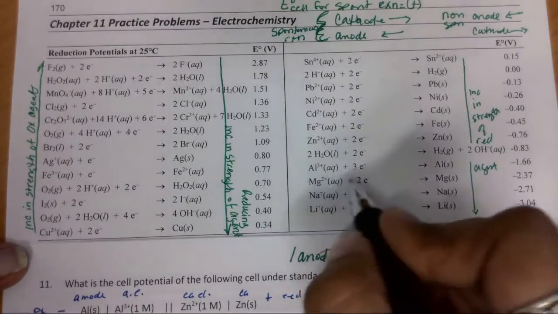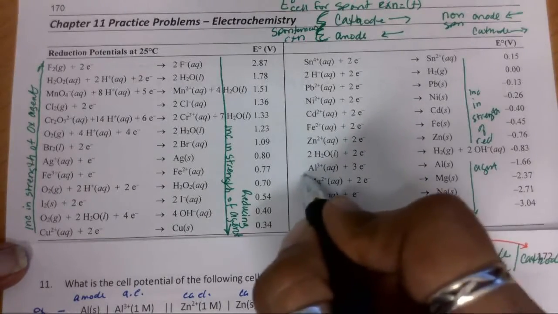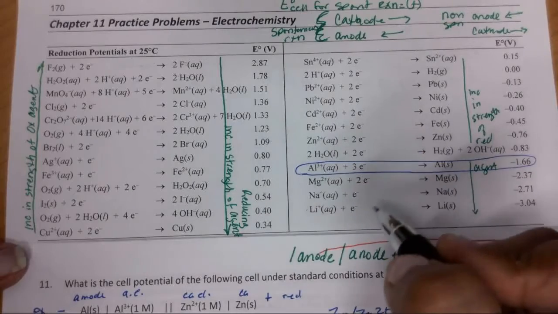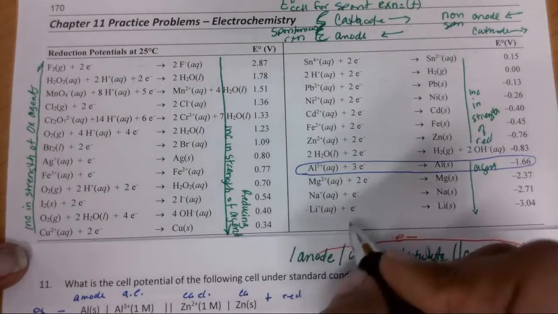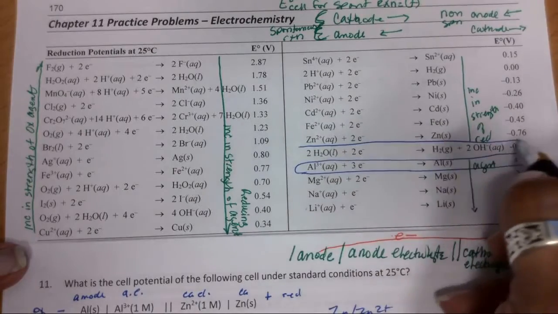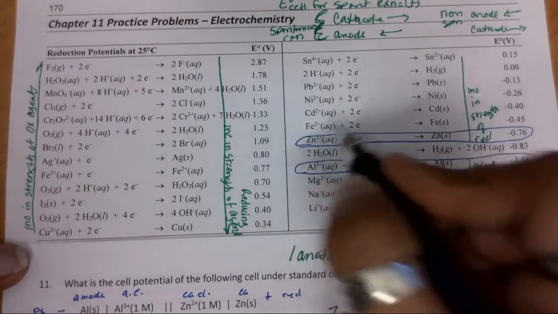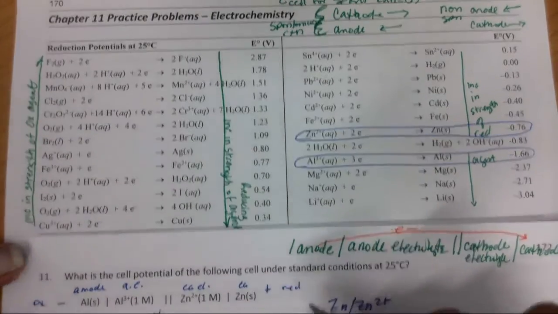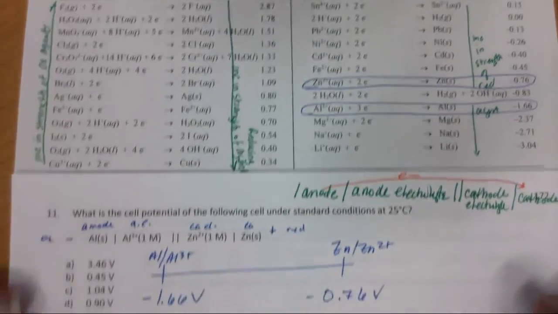So let's find, what was my aluminum? I'm just going to circle this. And then, here we go, zinc and zinc 2+. And then what did we have? We had here negative 0.76 volts.